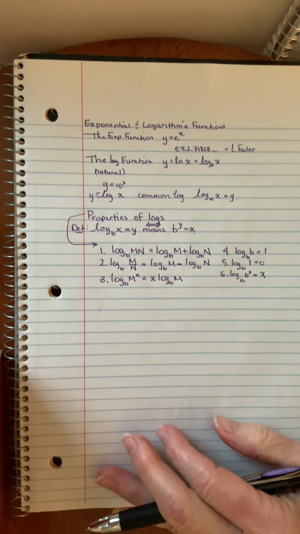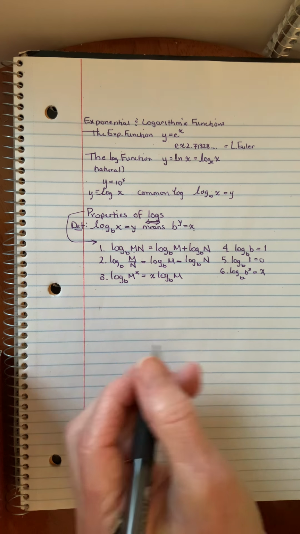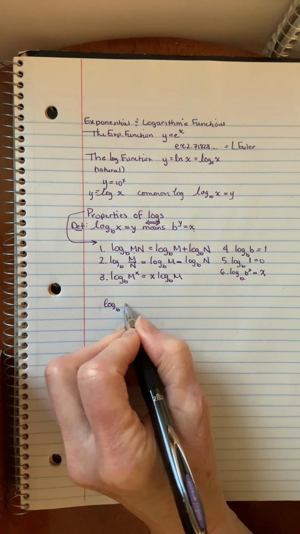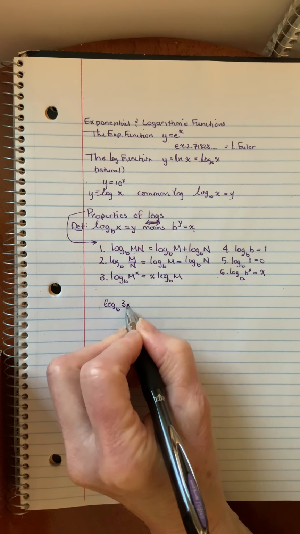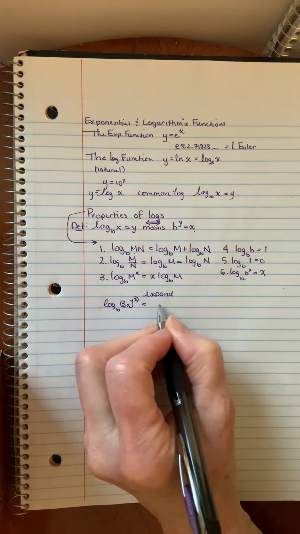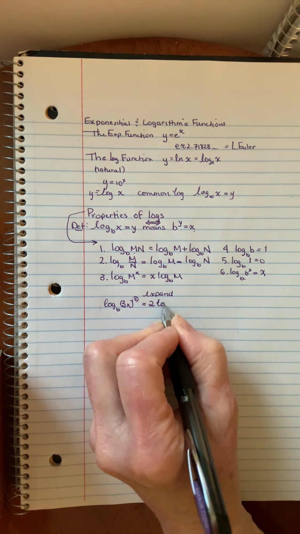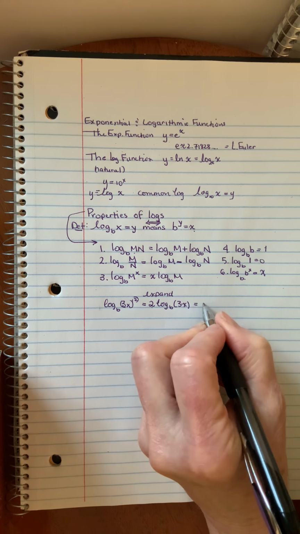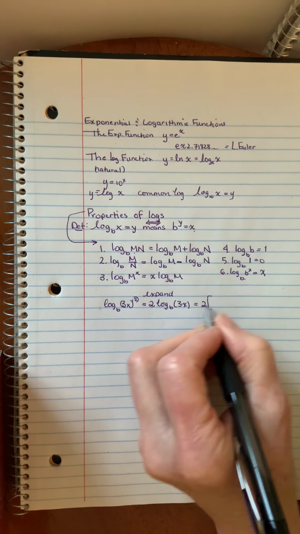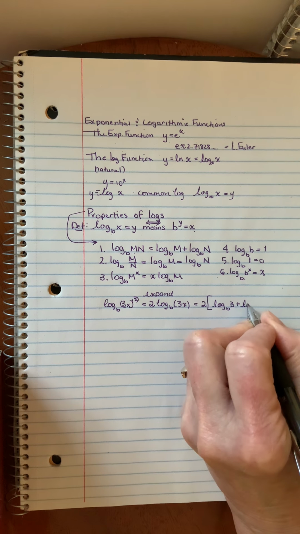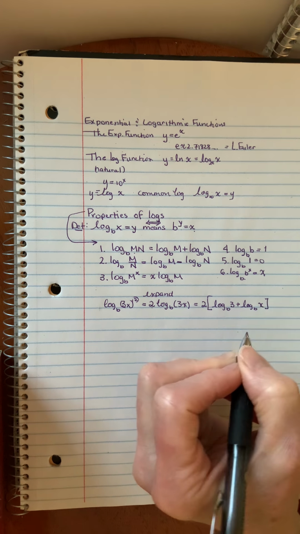Let's look at a couple of examples for log properties. Let's take the log base b of 3x squared, and let's expand that as far as we can. This is just an algebra exercise. So if we do that, the first thing we might do is take the 2 and put it in front. So this is 2 times the log base b of 3x. Now I've got to block that off because it's the 2 times the whole thing, but log base b of 3 plus log base b of x. So that's expanded out.